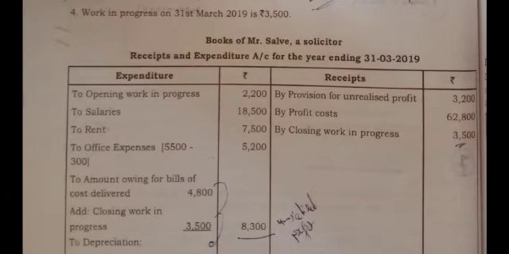Again take the solution. The title should be in the books of Mr. Salve, a solicitor. He is a professional. Heading: receipts and expenditure account for the year ending 31st March 2019, right? Then on the left hand side the expenditure and on the right hand side the receipts. Again come back to the expenditure column. The first item should be opening work in progress. See, opening raw material, opening work in progress, opening stock, these are the items that, if it is an opening, should be taken on the left hand side, right? Then salary 18,500, there is no adjustment.